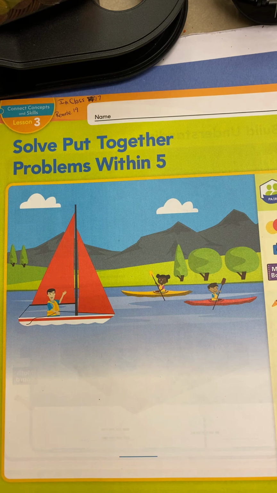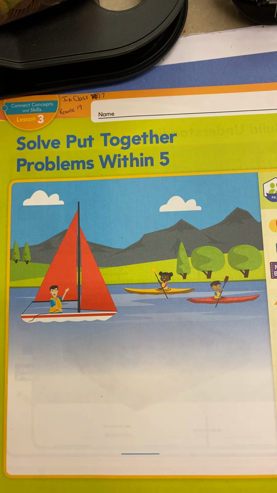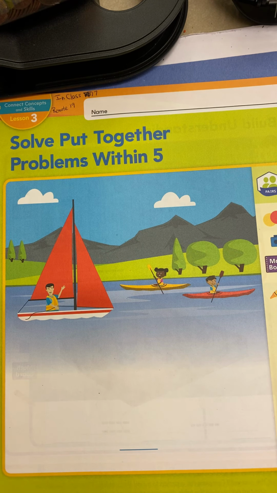Listen to the addition word problem and think about how you can solve the word problem. There is a sailboat and 2 kayaks on the water. How many boats are on the water? I want you to just think about it and think about what is the problem here? What are we trying to do? We're trying to figure out how many boats there are on the water? Sure, that's a good answer.